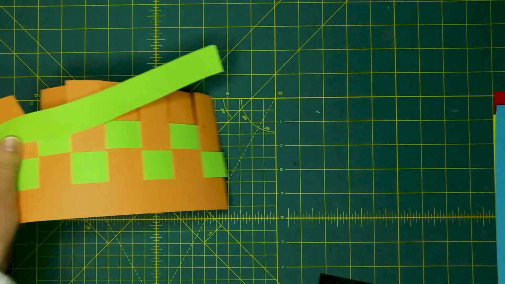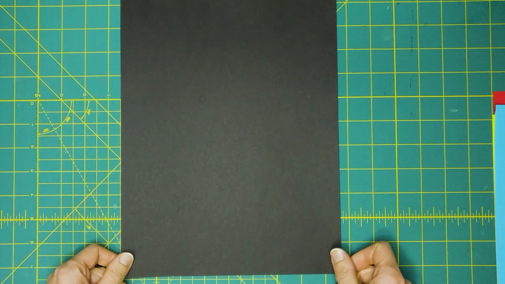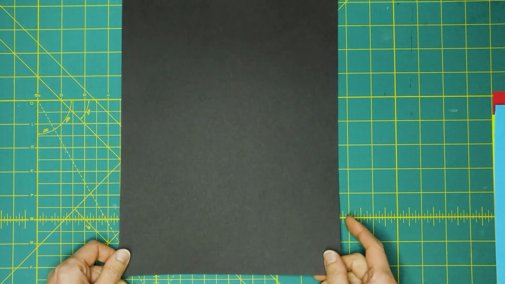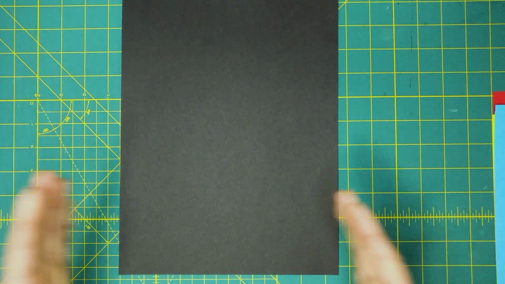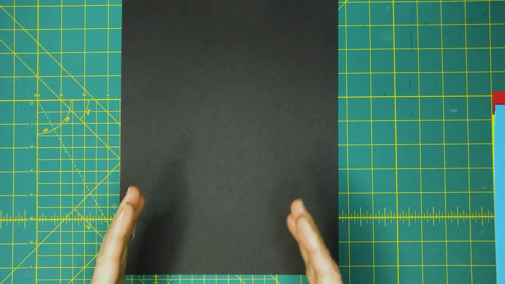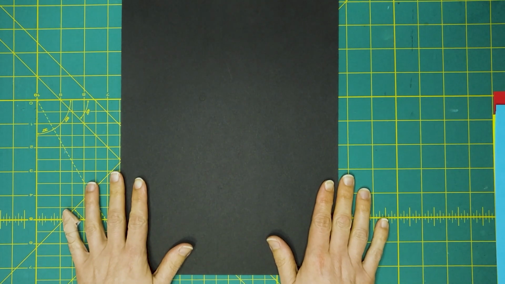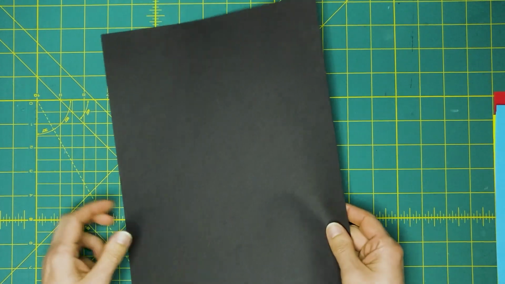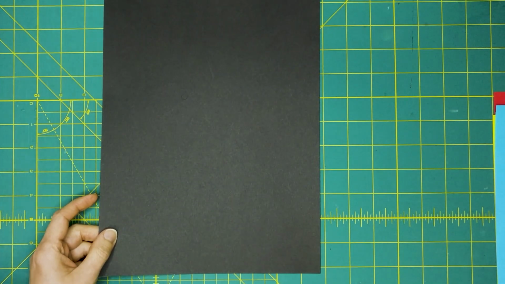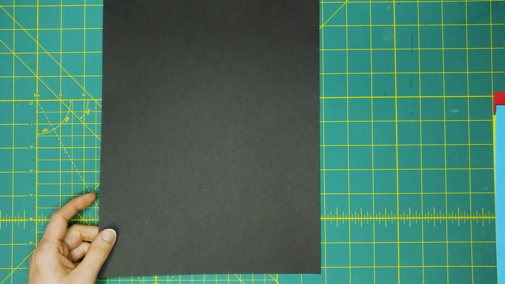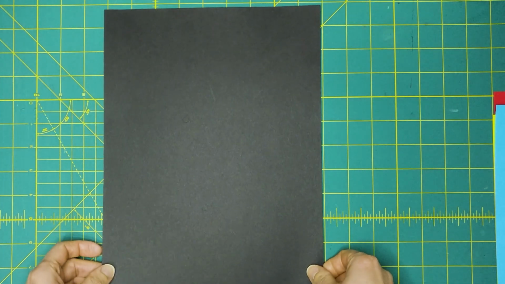But we are going to be cutting our paper loom, our warp strips for our weaving, at an angle so that we get that warped perspective that you see sometimes in op art. So right now you will need a black sheet of construction paper like this and a pair of scissors. And I want you to put it in front of you vertically like I have.